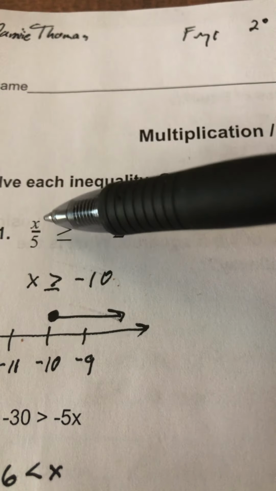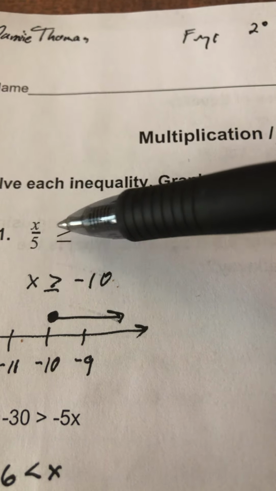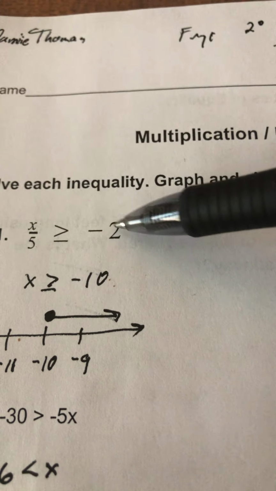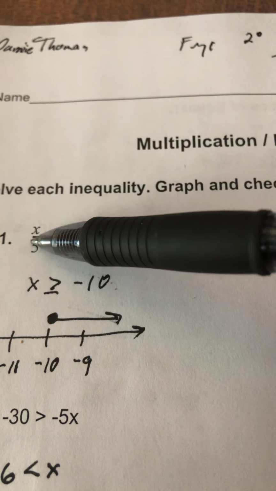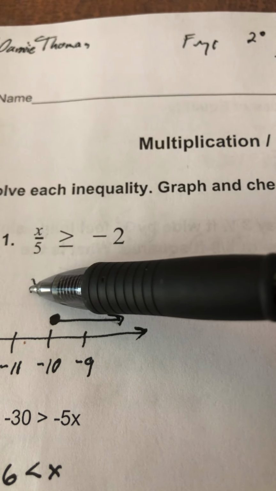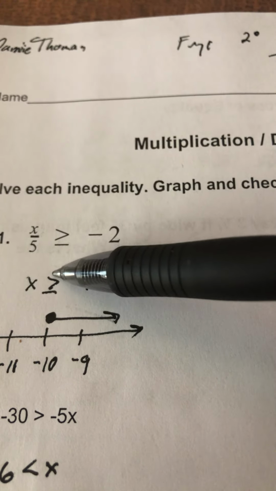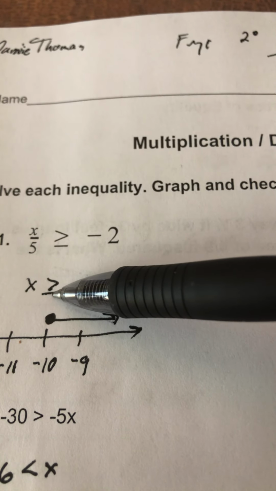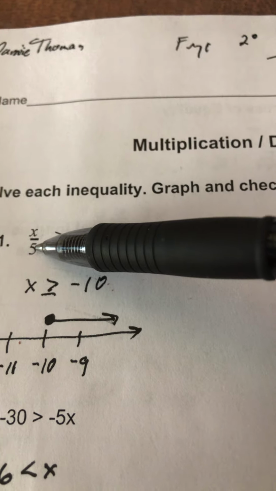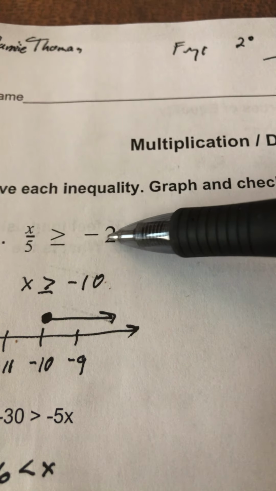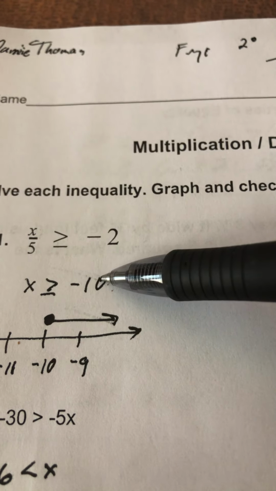So this first one I have x divided by 5 is greater than or equal to -2. What I'm going to do is multiply both sides by 5. When I multiply by 5, this becomes x only. I don't have to change the direction of my inequality because this 5 that I'm multiplying by is a positive number. So -2 times 5 becomes -10.